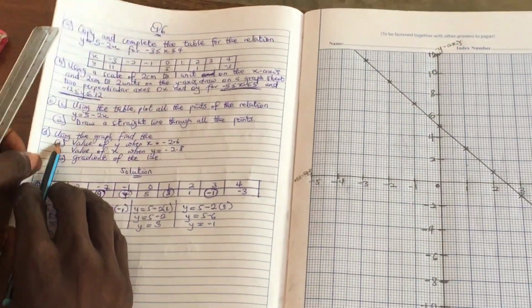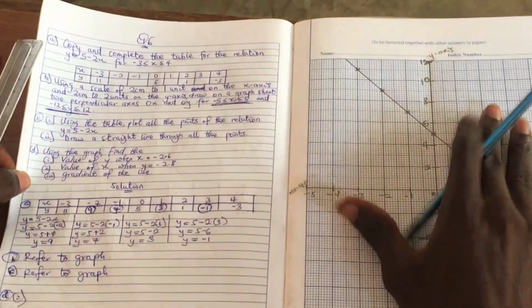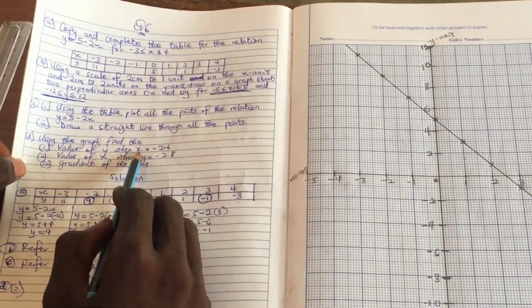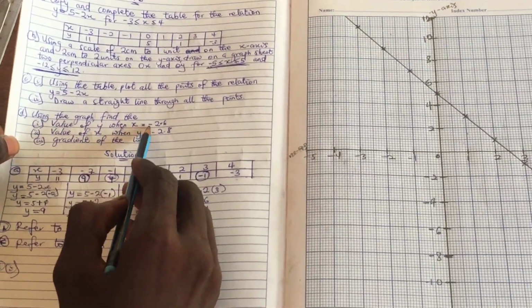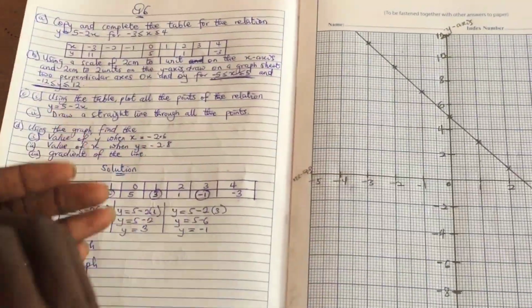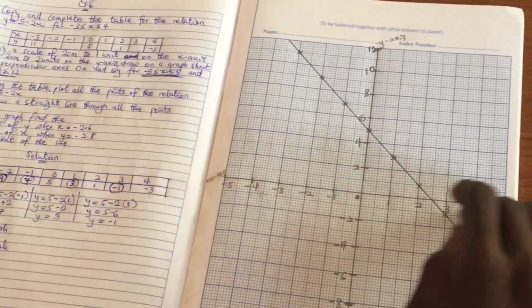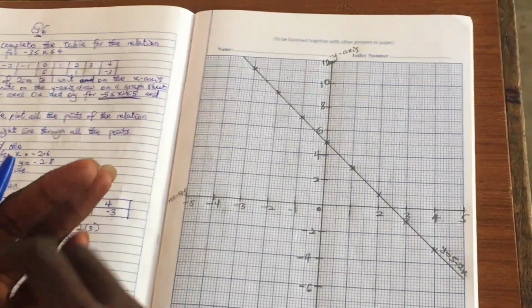We come to D. Using the graph. So now we are coming to use the graph. Find the value of y when x is negative 2.6. So with this one, on the x-axis, locate negative 2.6.